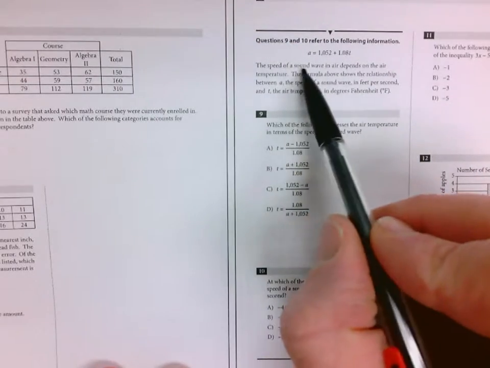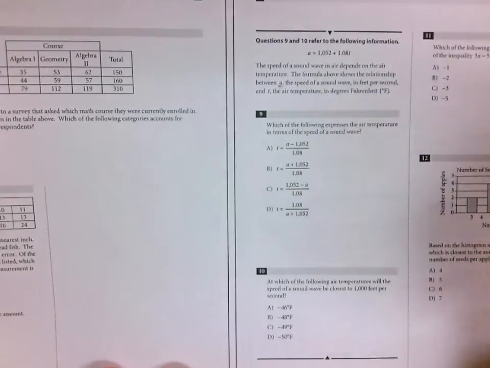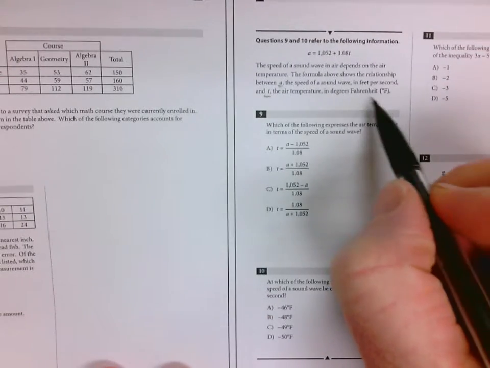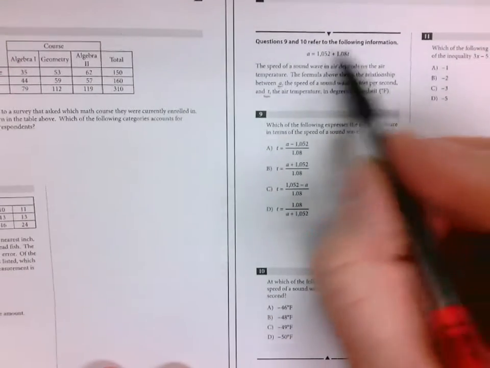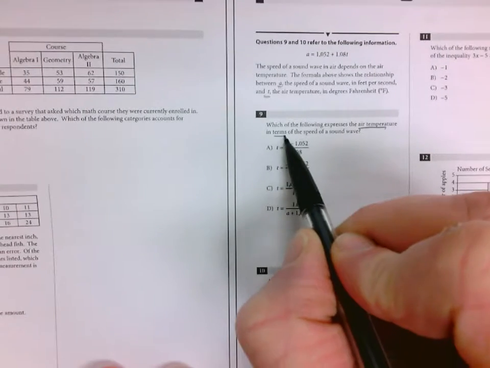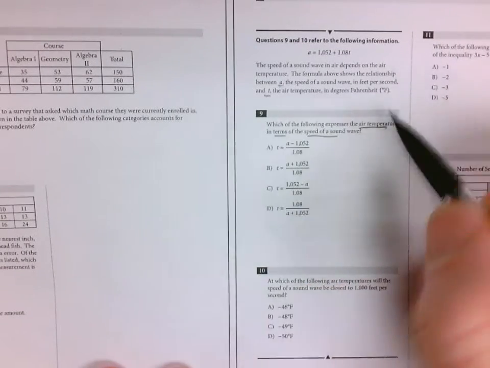So for 9 and 10, we have a little equation. Make sure you know what the different things stand for. A is the speed, T is the temperature. So we just have a little linear equation. Which of the following expresses the air temperature in terms of the speed? So we want to basically solve for T, and you kind of see that from here.